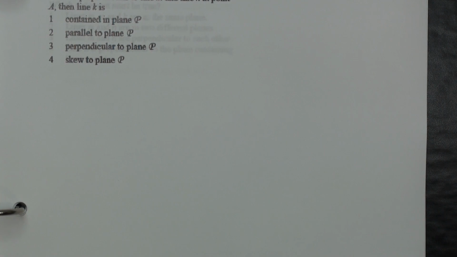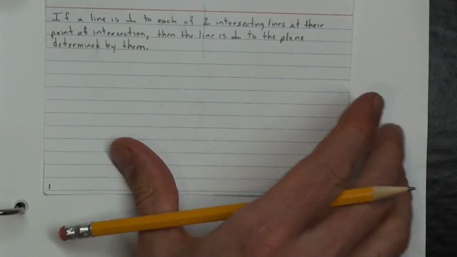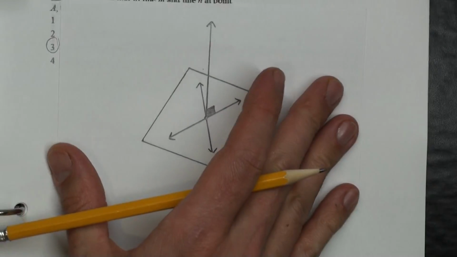72. In plane P lie lines M and N, which intersect at point A. If line K is perpendicular to line M and line N at point A, then line K is perpendicular to plane P. It's card 1. Same deal.